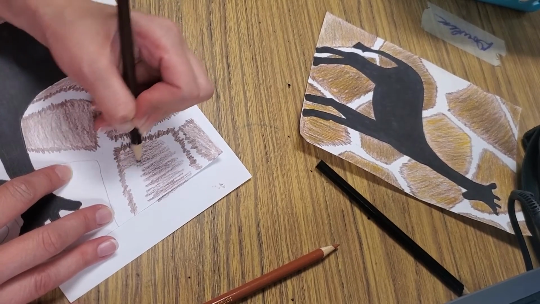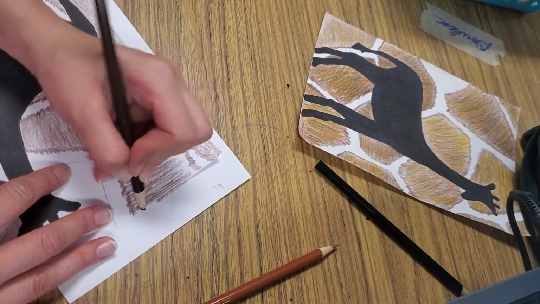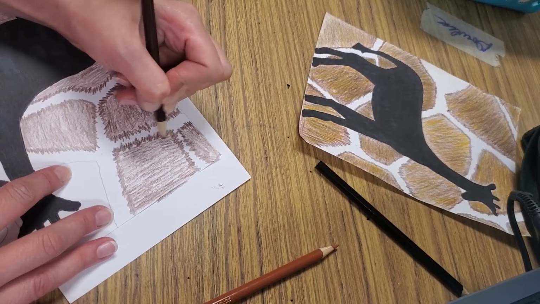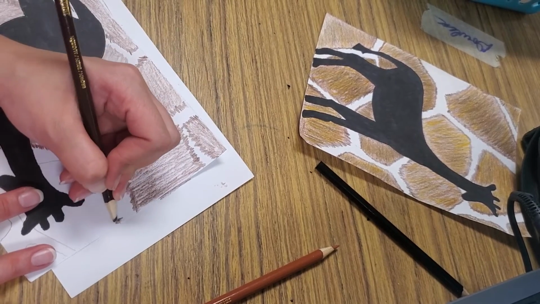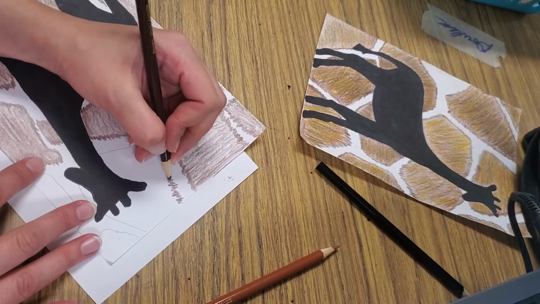Trying to get this lead to last so I don't have to stop and sharpen it. We'll see. Three more to go.